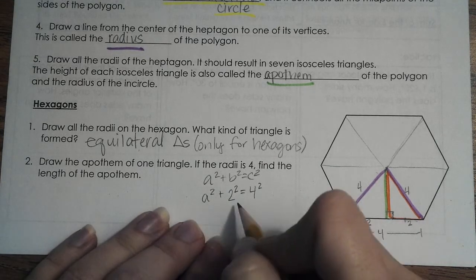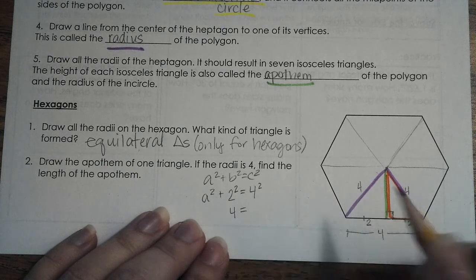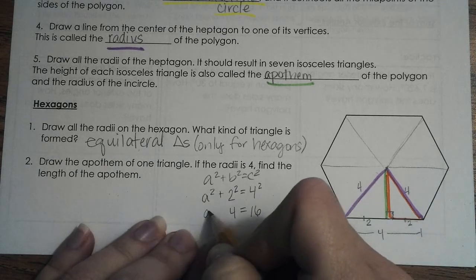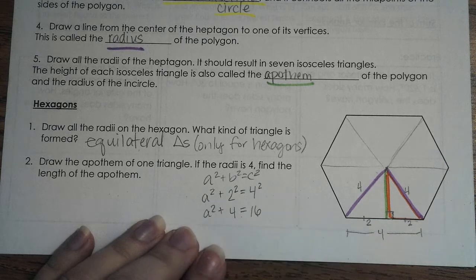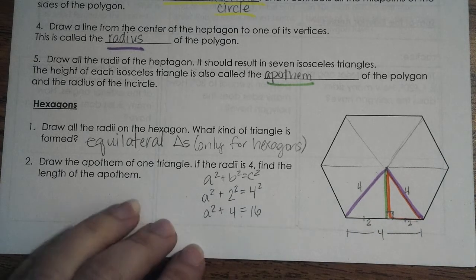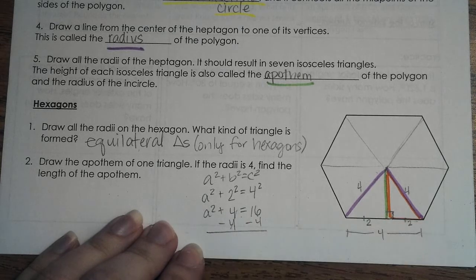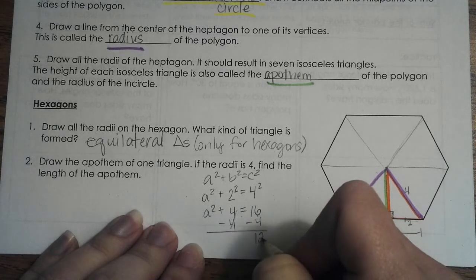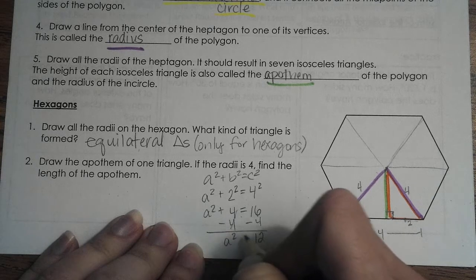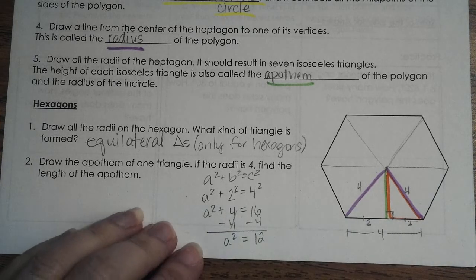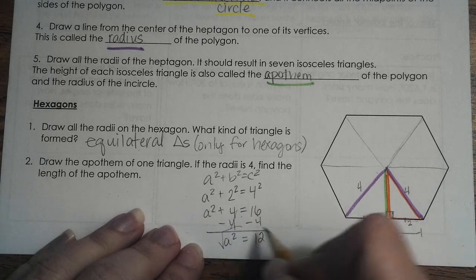Okay, so now 2 squared is 4. 4 squared is 16. a squared plus 4 equals 16. So we need to solve for a. So let's subtract 4 from both sides. That is a squared equals 12. But we want to know what just a is. So, square root.